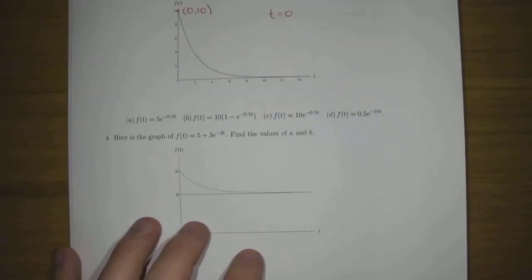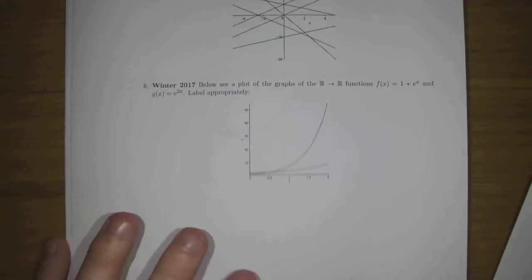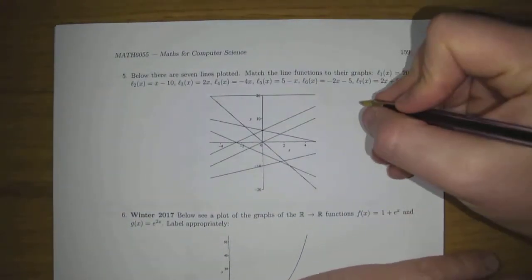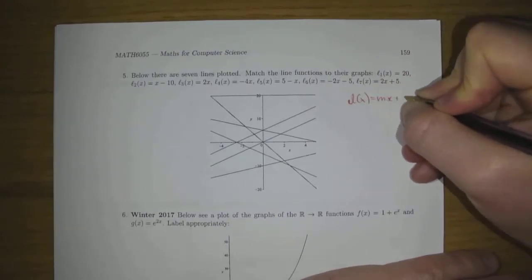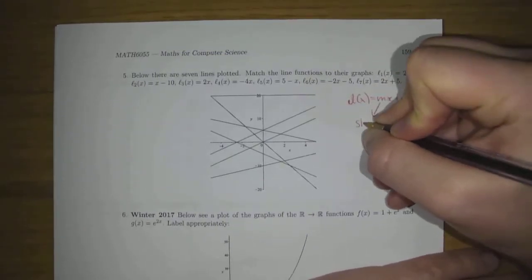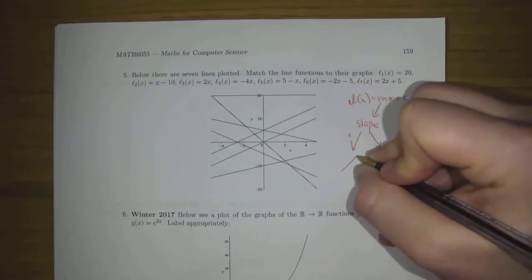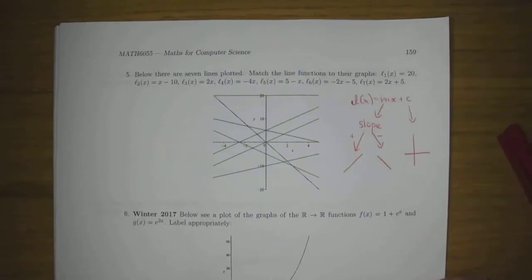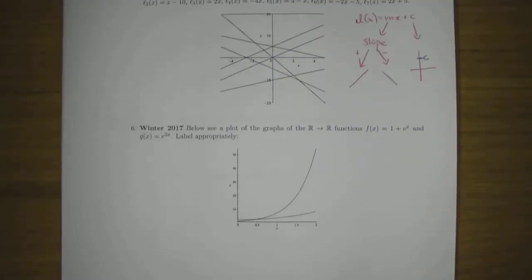Okay, here's the graph. Oh yeah, these were done already, so throw these out. Sorry about that. Below there are 7 lines plotted. Match the lines to the graph. So remember that L of x equals mx plus c. This is the slope. If it's positive, it goes up. If it's negative, it goes down. And the c is where it cuts the y-axis. That should be enough to answer that.